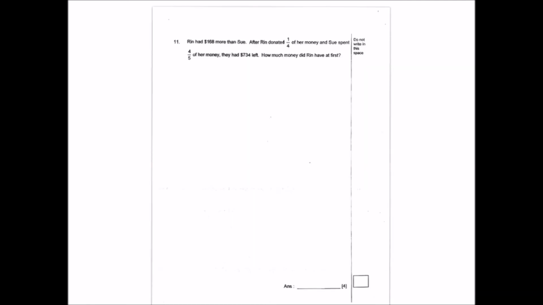Question 11. Rin had $168 more than Sue. After Rin donated 1/4 of her money and Sue spent 4/5 of her money, they had $734 left. How much money did Rin have at first?